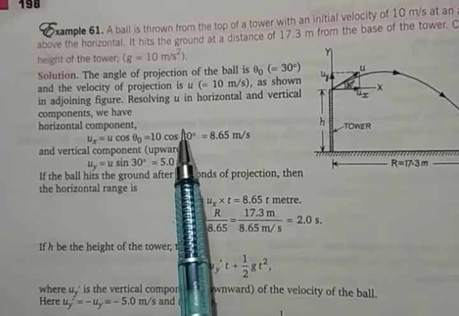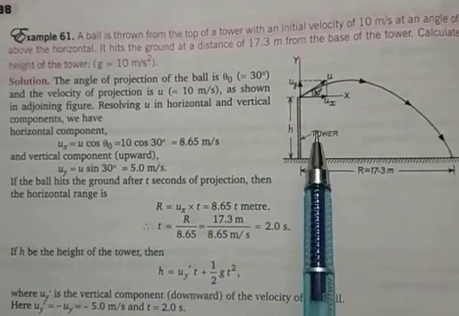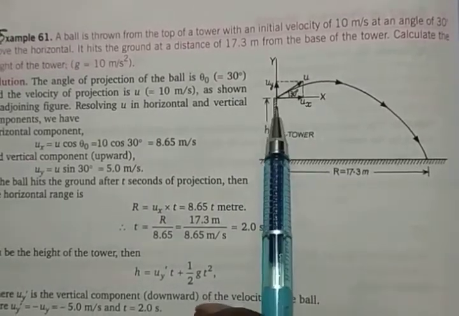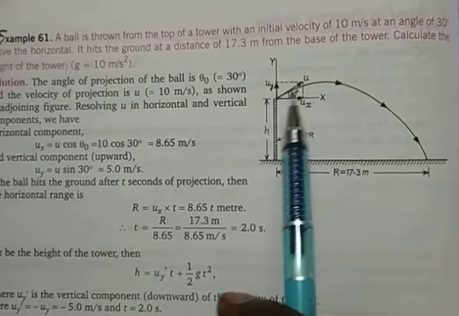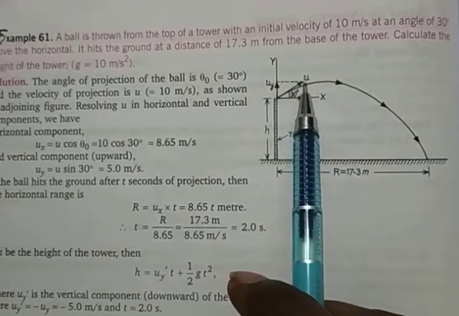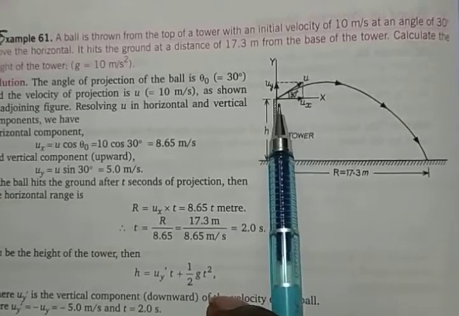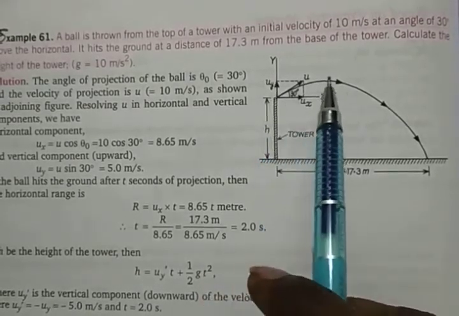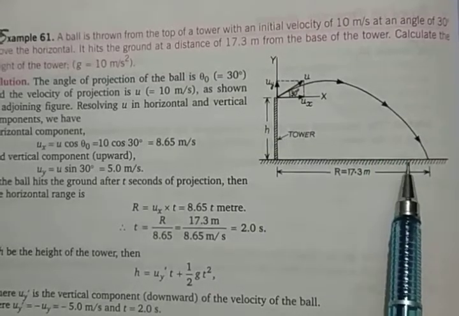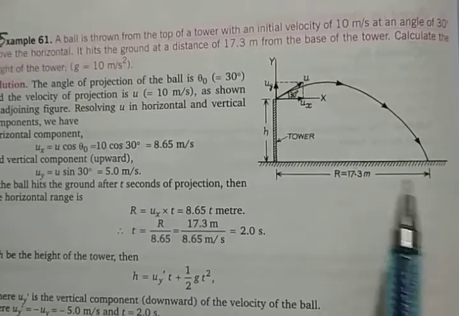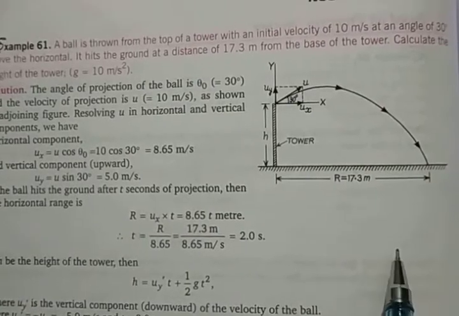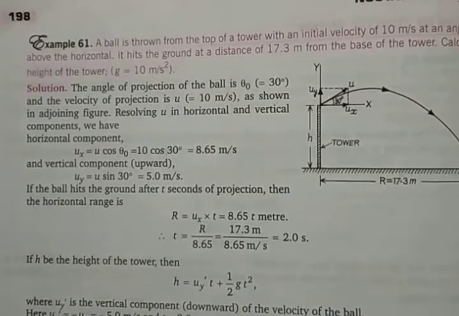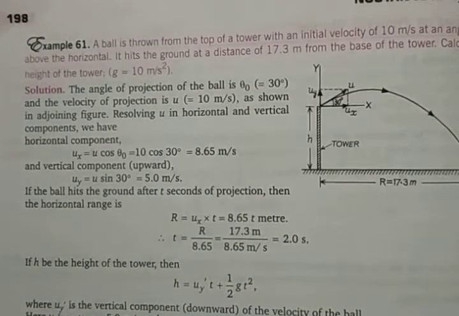So how do we do this? We need to try to draw the diagram here. The diagram is already given here in the book. So we already know this diagram. From the top of the tower, you throw the ball with the velocity of u at the angle of 30 degrees. So you get the horizontal component, you get a vertical component, and then the ball goes and strikes here. Yesterday also we saw some of the numericals based on this. The range is given here. So the question is, calculate the height of the tower. So let us draw the diagram first of all and then continue.